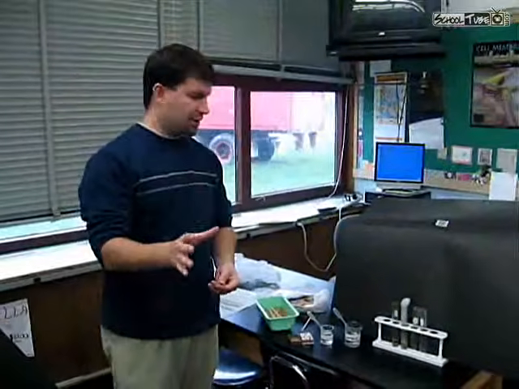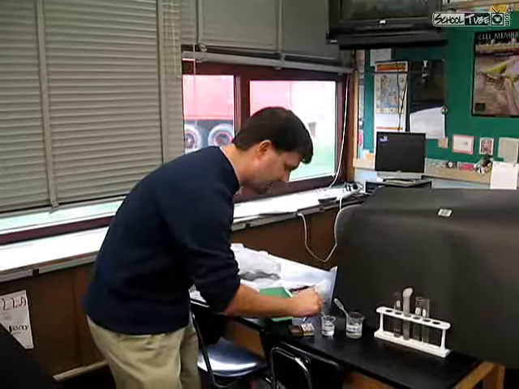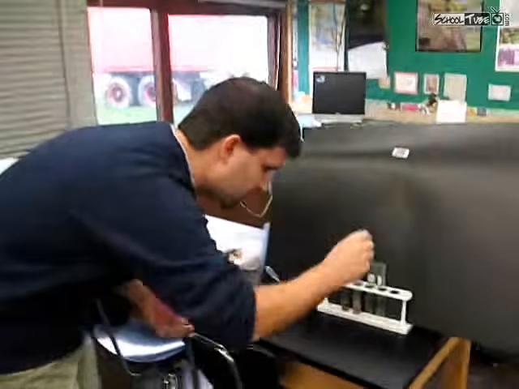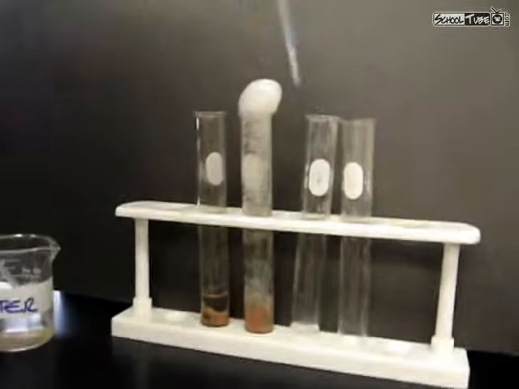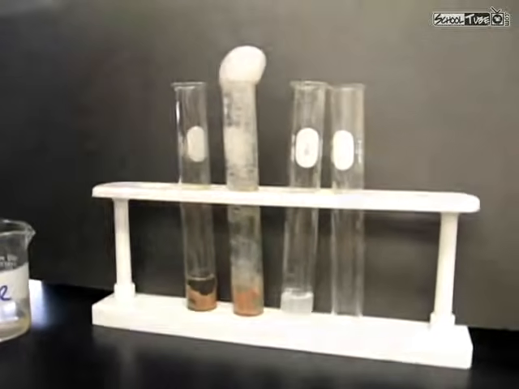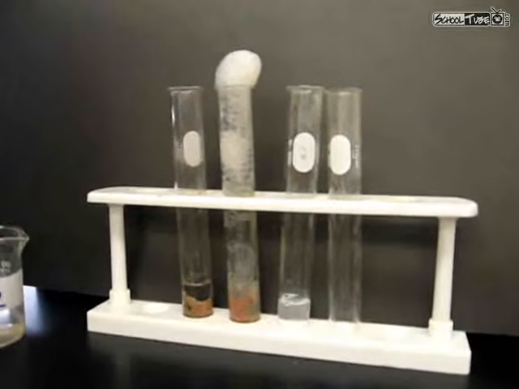Alright, so the third test tube, we're actually just going to put peroxide in there and no liver, because we want to prove something isn't going to happen. So we're going to go ahead and put peroxide in the third tube, again filling it up to about the 2 centimeter mark. And I'm going to light a wooden splint on fire.